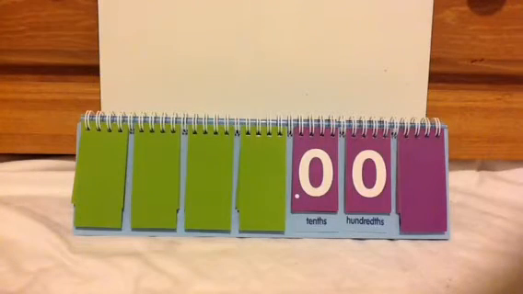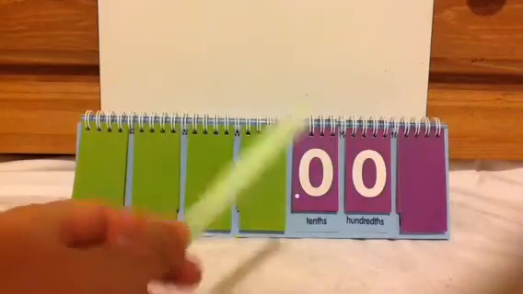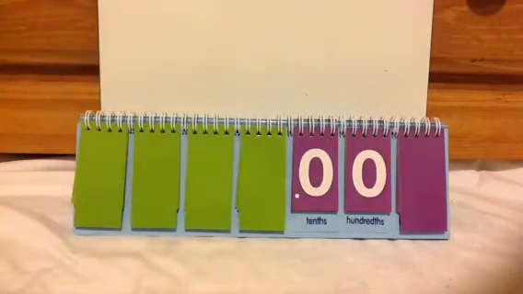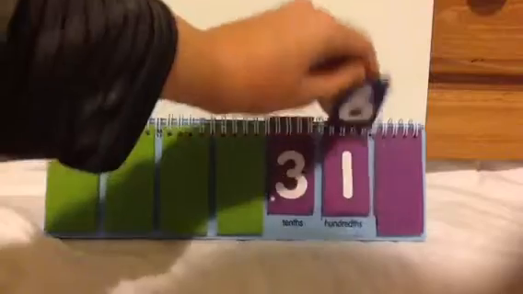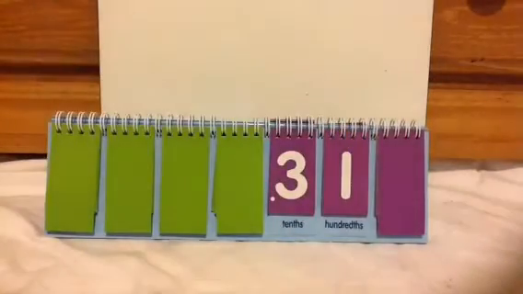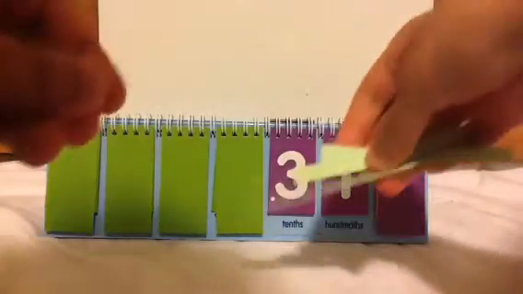Okay, so let's continue doing expanded notation using decimals. Let me just take a simple example. Before I do, though, I just wanted to remind you that this is the tenths and this is the hundredths. So suppose I had 31 hundredths. If I were to get that out in place value blocks form, it would be 3/10, and then 1/100th.